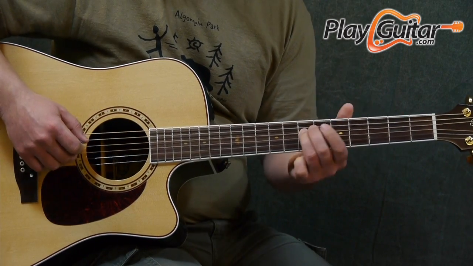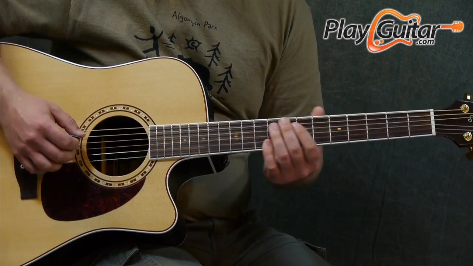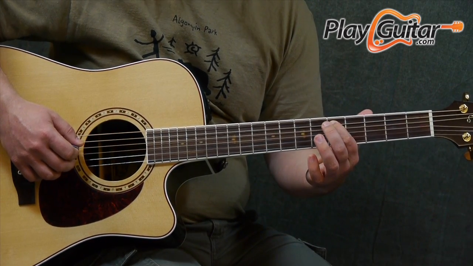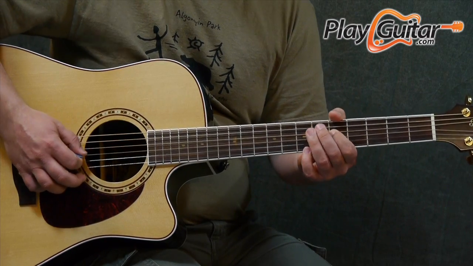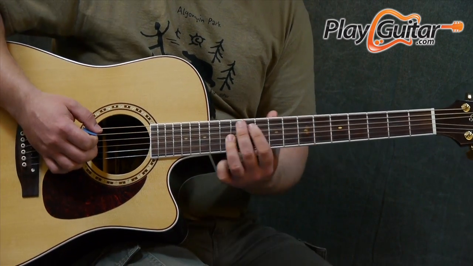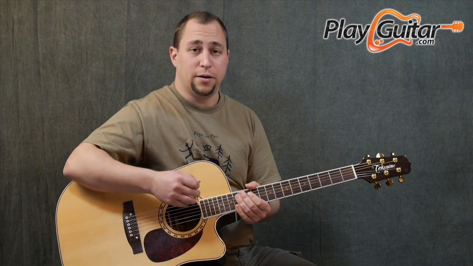That's an octave. This here is another A. So if you apply this, the 5th fret of the 5th string is a D. Up 2 strings, up 2 frets. That's another D.